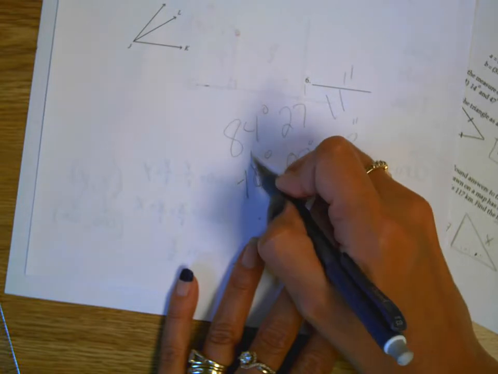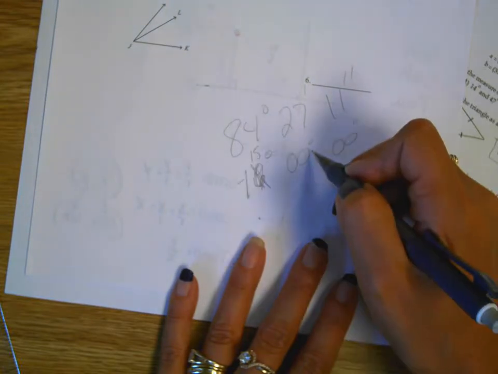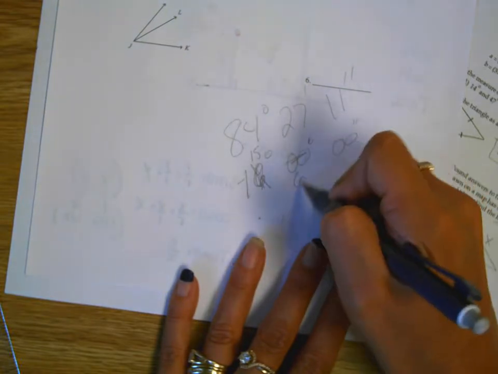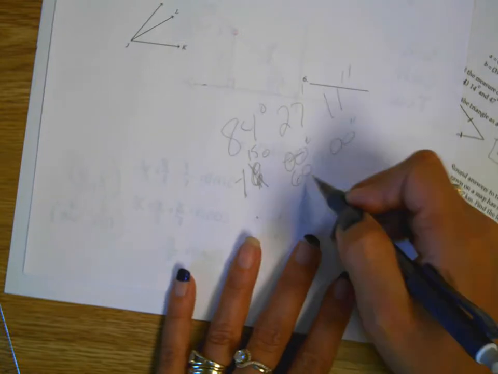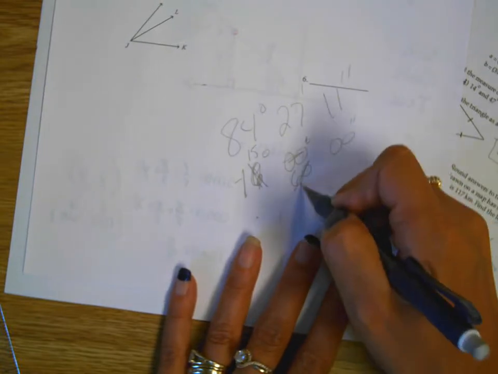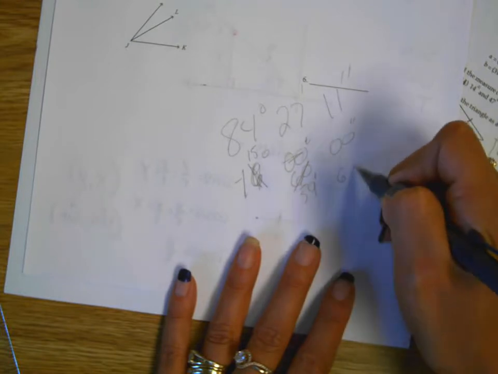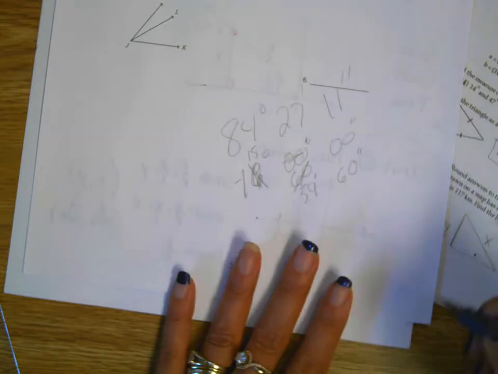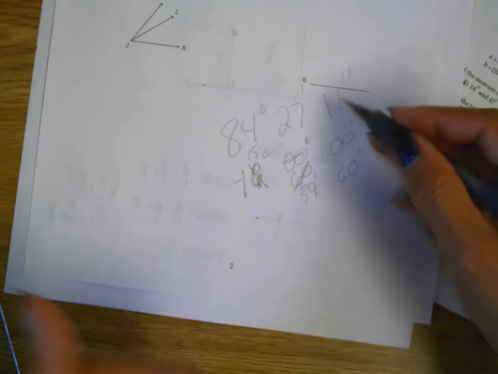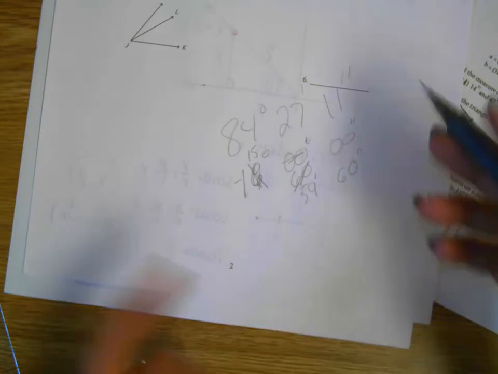I would bring that down to 15 degrees. That would come over as 60 minutes. Then I would borrow 1 minute. That would go down to 59. And then that would come in as 60 seconds. You gotta borrow all the way over. I didn't really need to here because it was 0 subtract. I could have done that, but that's how you would borrow. Just borrow all the way over from the beginning. Okay, thank you.